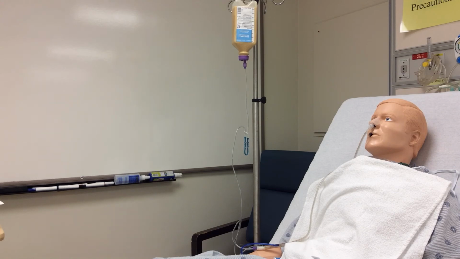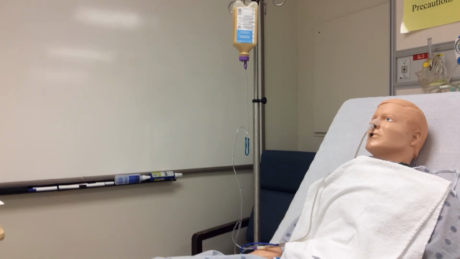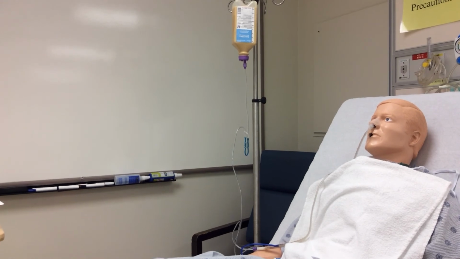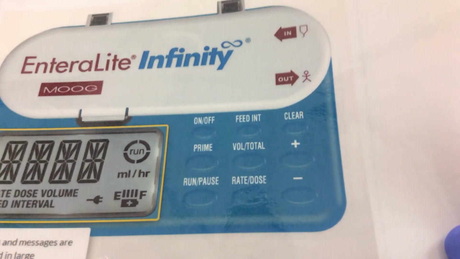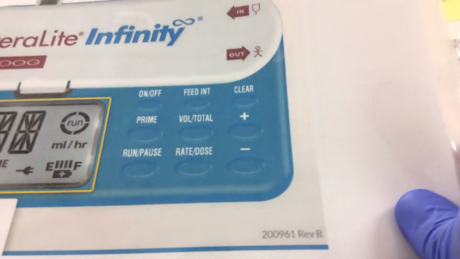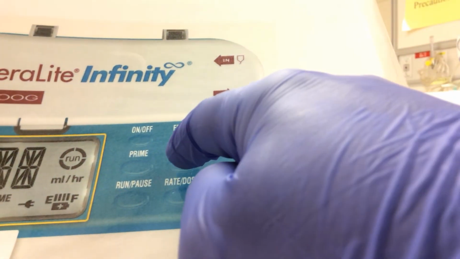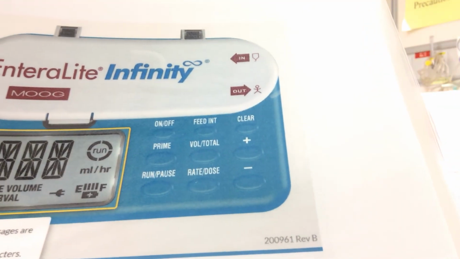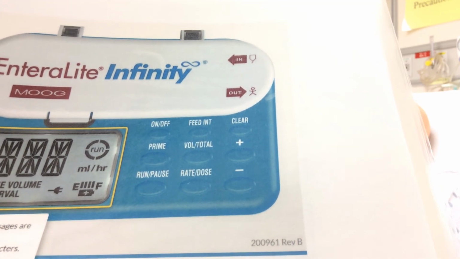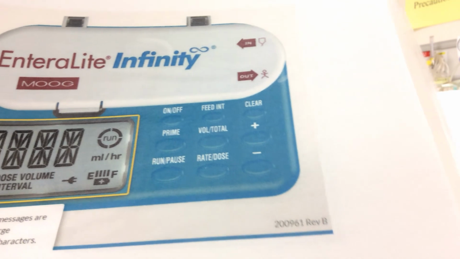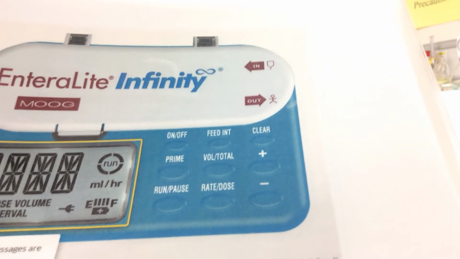Whether you're leaving for a shift or your tube feed bottle has emptied, we want to make sure we're documenting the total amount infused. And the nice part about these pumps is it actually keeps track of that for us. So right here you can see, you can click volume total. When we press that, it is going to tell us how much volume has been infused since it was last initiated or last cleared.